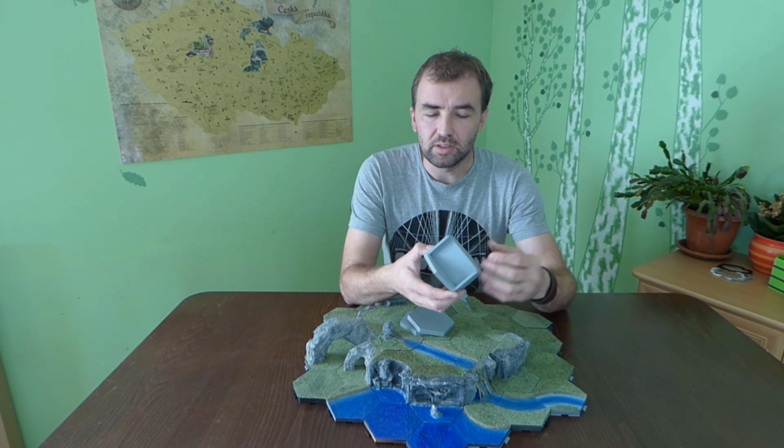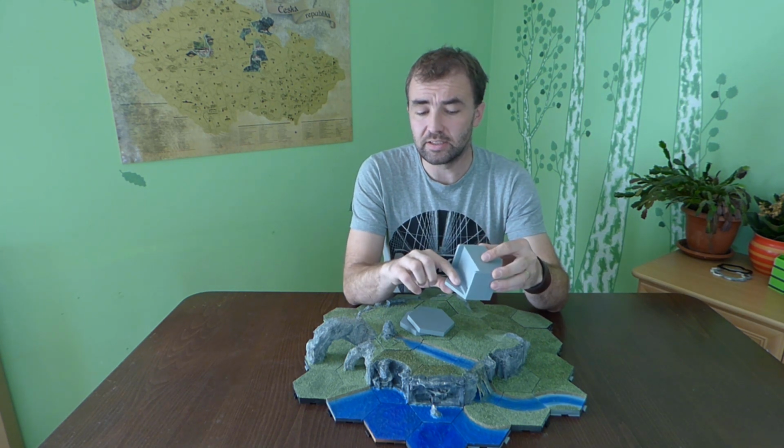This is a cliff tile. You can see there is a space for you to model whatever you like. Here is a space for water. Again, you can use whatever material for water you like. And how to put these together? Simply.